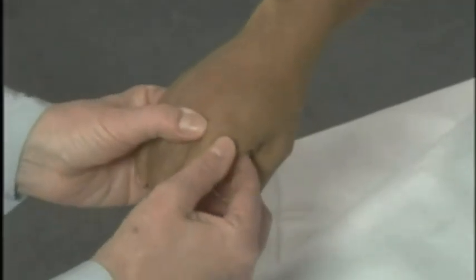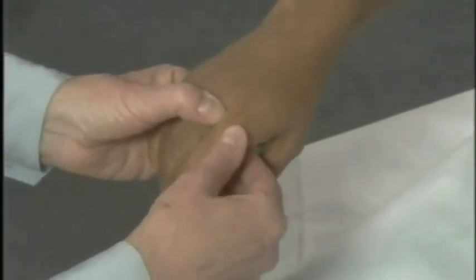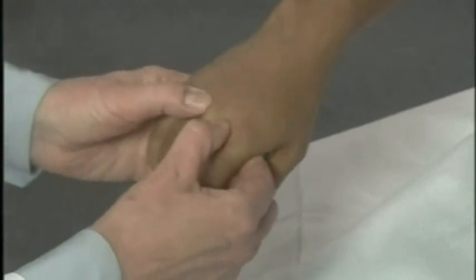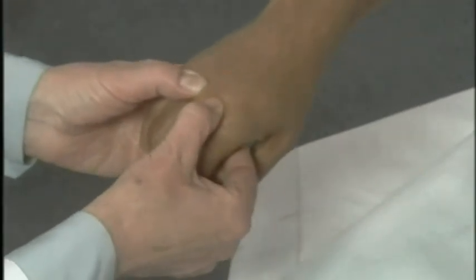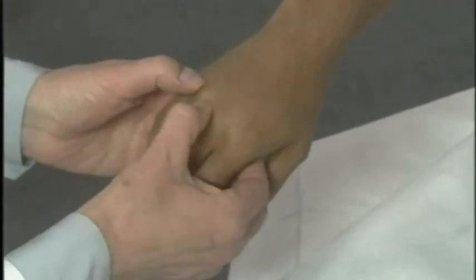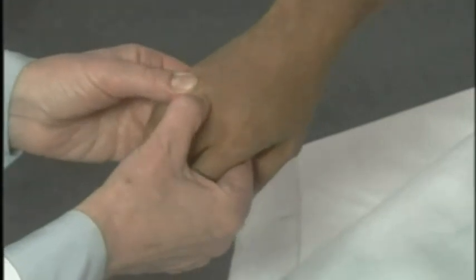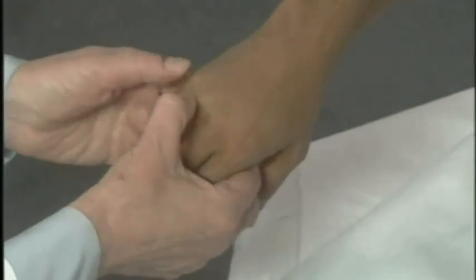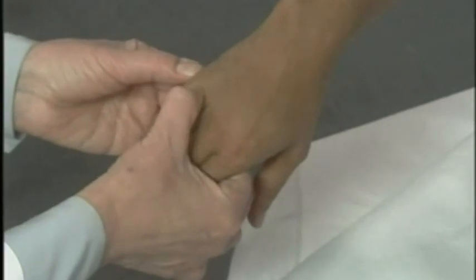Place your thumbs just distal to the knuckle on each side of the extensor tendon. Your fingers should be on the head of the metacarpal in the palm. Squeeze the patient's hand between your thumb and fingers. Note any tenderness, swelling, or bogginess.